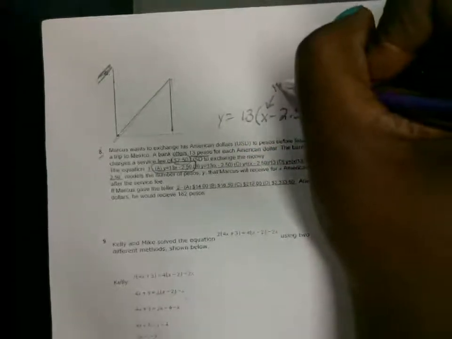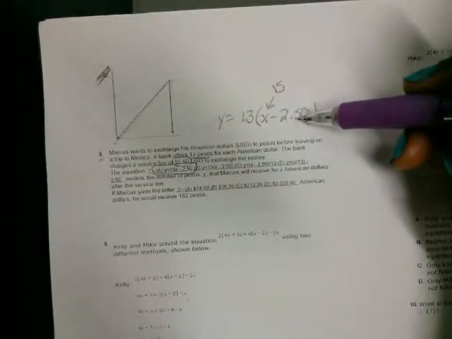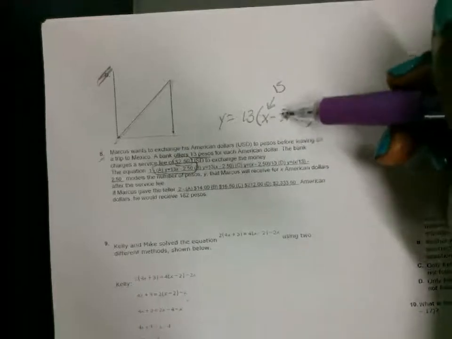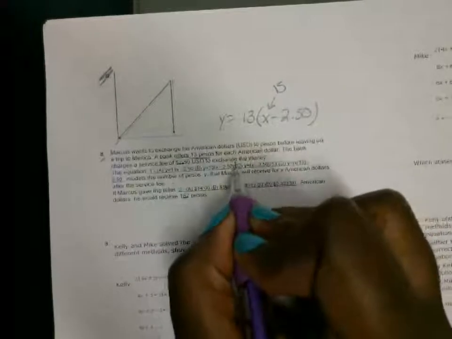So if you give $15, you're going to say 15 minus your fee, which is $2.50. And then whatever's left, you're going to multiply it times 13, because that's how much you're going to get for every American dollar. So B is going to be your answer here. Sorry, B is your answer, y'all.